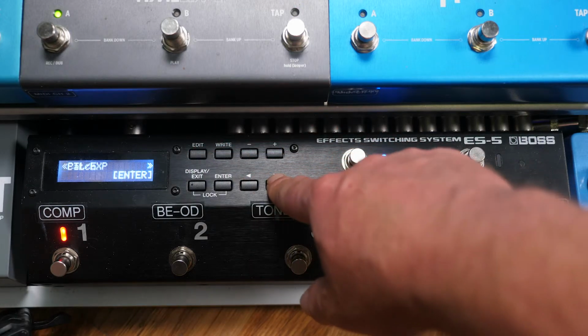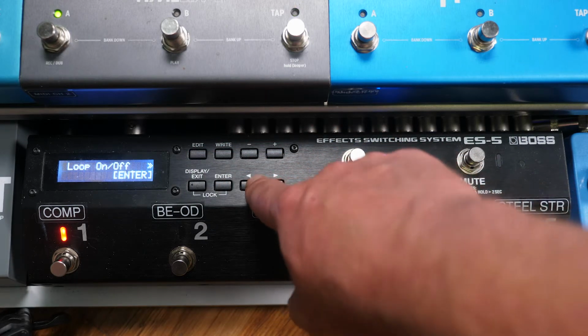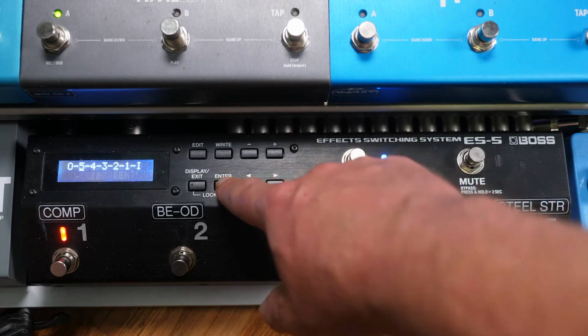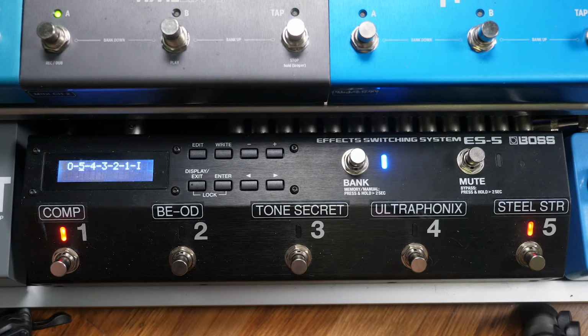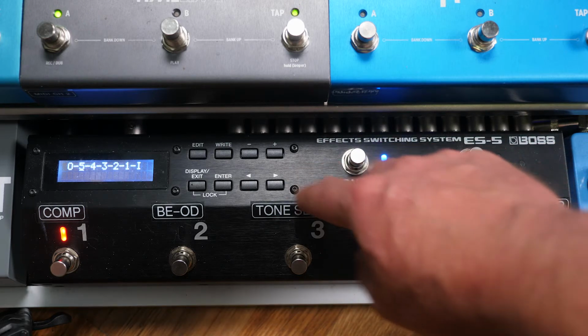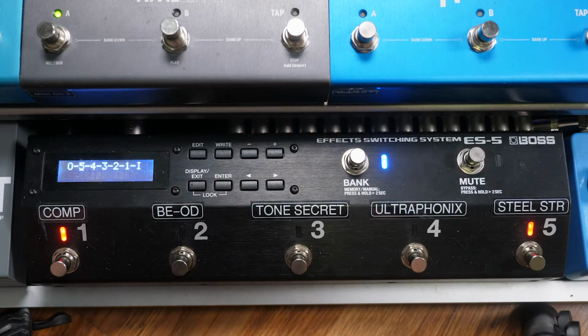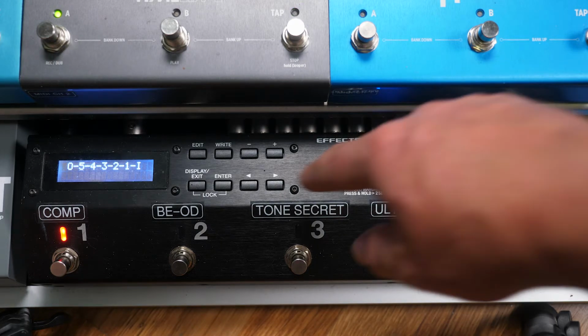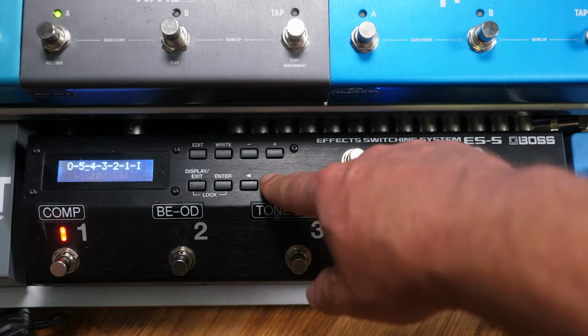Now, the other thing that I can do in this preset is if I want to edit this and look at the patch itself, I may want to look at that loop structure. Now you'll see this says 0, which is actually output, 5, 4, 3, 2, 1. And what this means is it's going to activate pedal 5 first, then 4, then 3, then 2, then 1. Just like if we were running a guitar cable from right to left, it's going to run these in order. Now, in this case, if I wanted the compressor to go before the Steel String, all I would have to do is move this down.